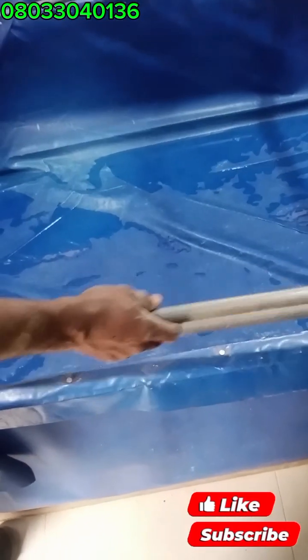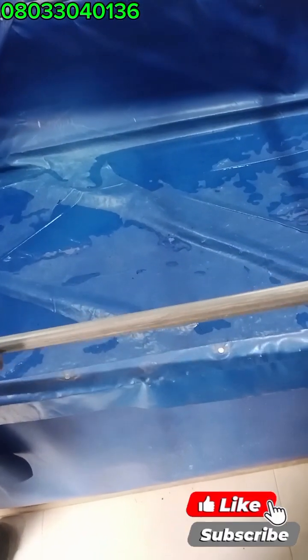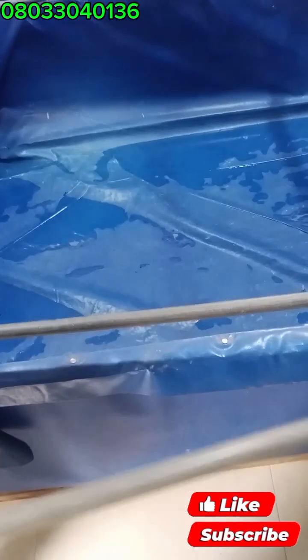Note, there are 3 or 4 sizes of net available. I will advise you to go for the smallest hole. Some people call it a hatchery net. I call it a net you can find anywhere.